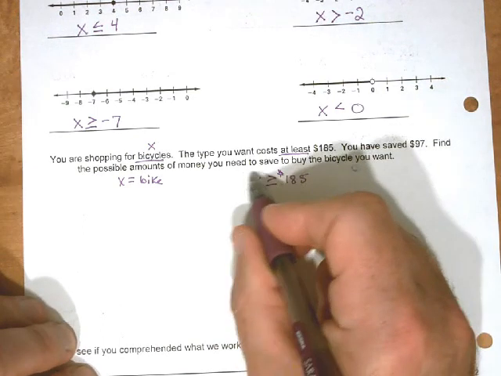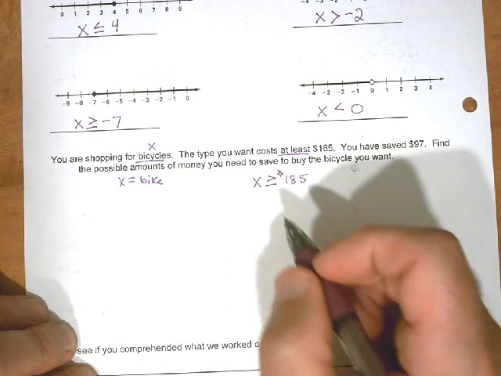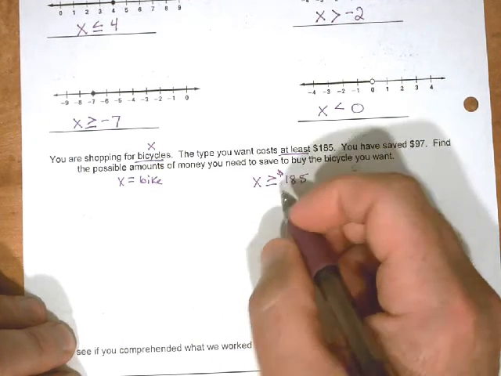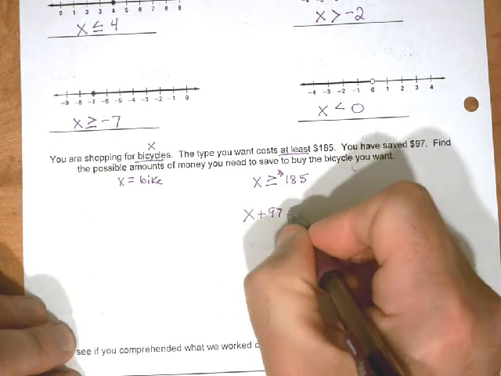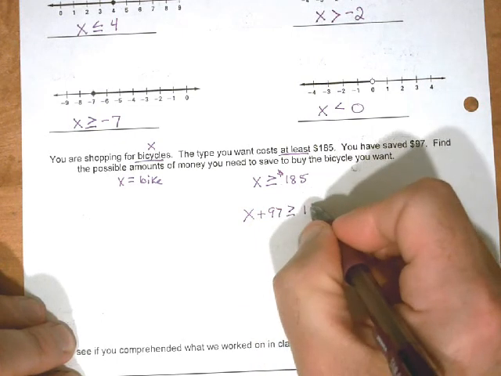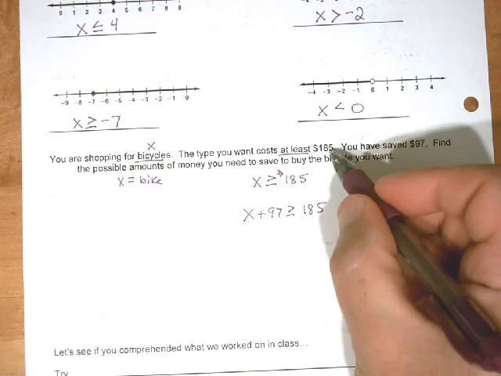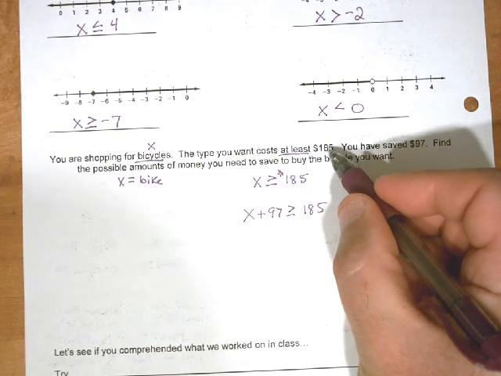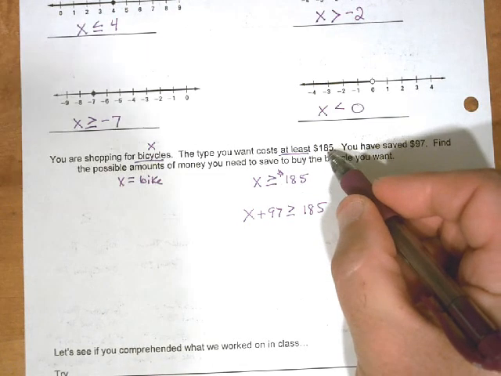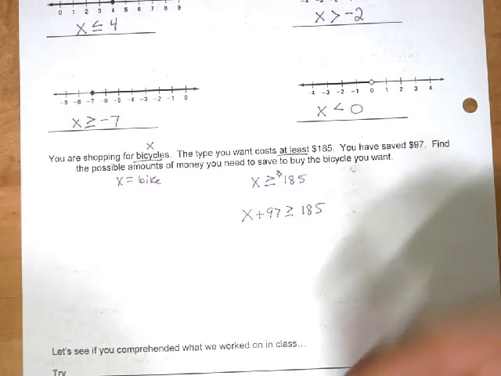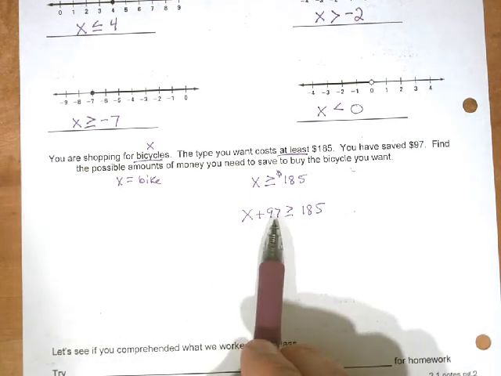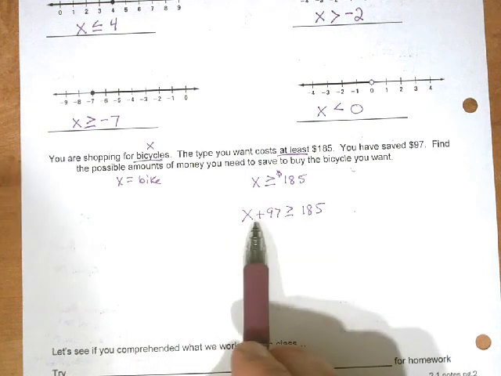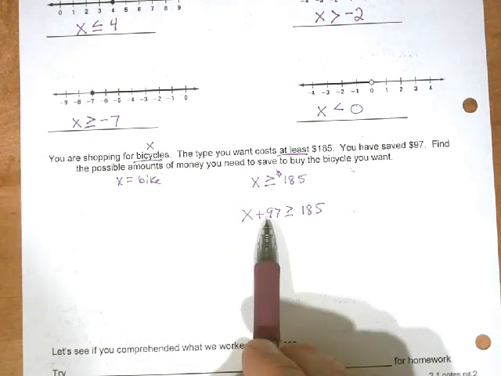Moving forward here, we're going to modify it. So you have saved $97. So here, we're going to modify the left side of it because this is what we have saved. So we're going to go x plus 97 is greater than or equal to 185. So again, we're spending at least $185. So we have to be spending $185 or more. That's what we're doing. That's how we set that up.